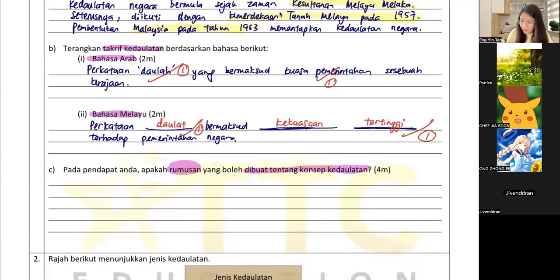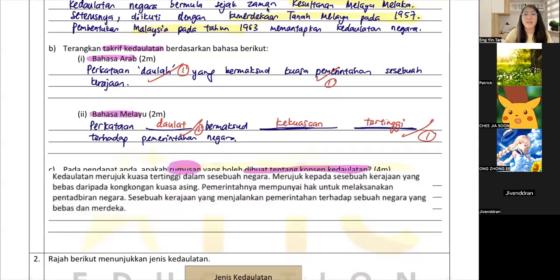So you can say what? So you just briefly explain what is the concept kedaulatan. You understand that it is a kuasa tertinggi, right? So the moment we have this kuasa tertinggi means that we are free. So this is my answer here, everybody.